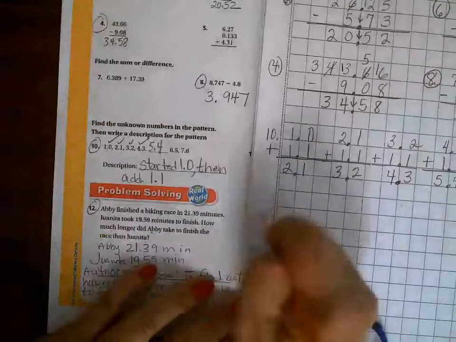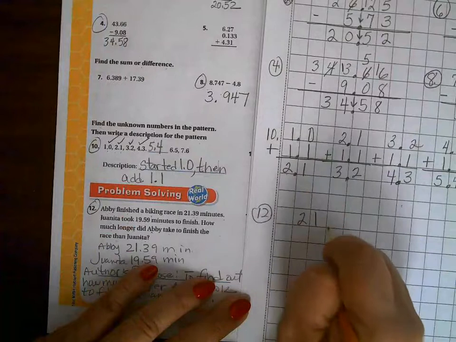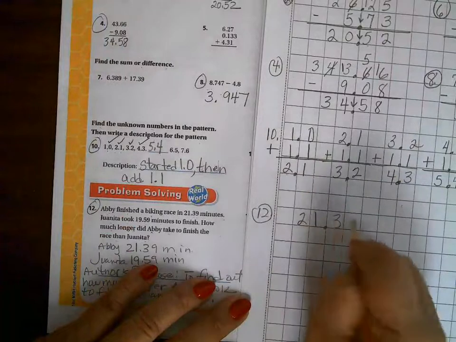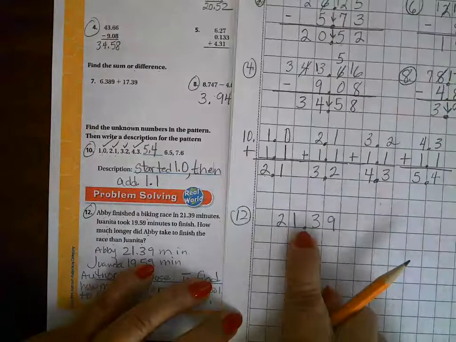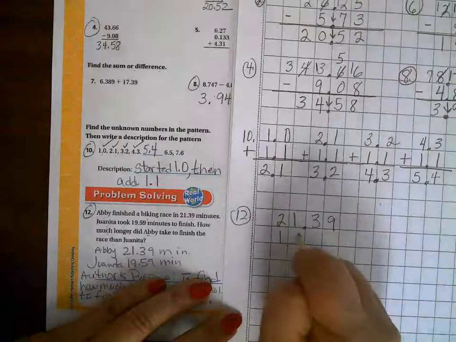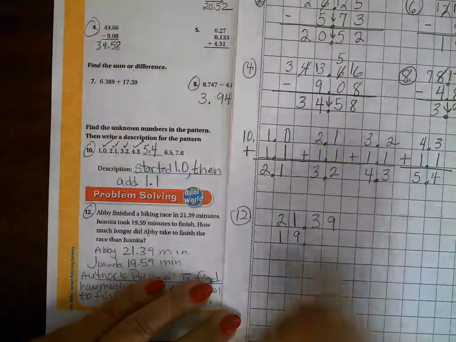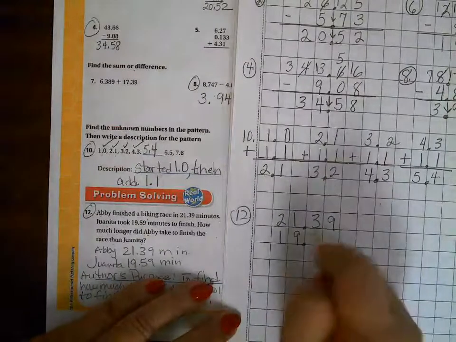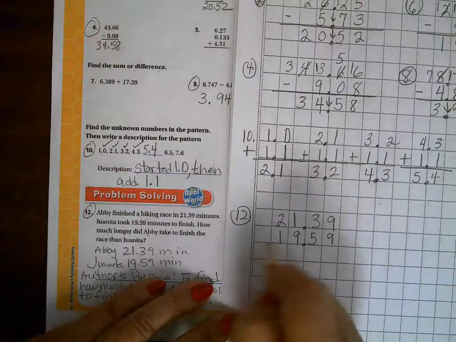So I'm going to move over to my grid paper, and I'm going to transfer my numbers. So this is number 12. And I have 21 and 39 hundredths. And I want you to use that decimal. When you see that decimal, I want you to say the word and. Make sure that it gets embedded into your brain, so when you are putting it in a place value chart, you know how to match that up. And you're writing it on the grid sheet, you know how to match that up. So 19 and 59 hundredths.